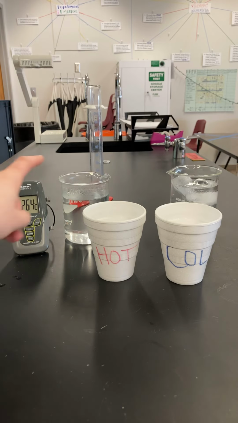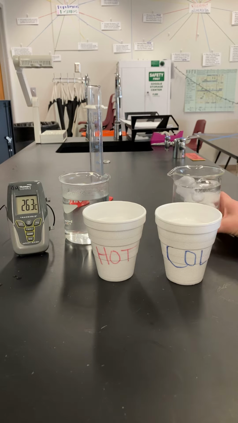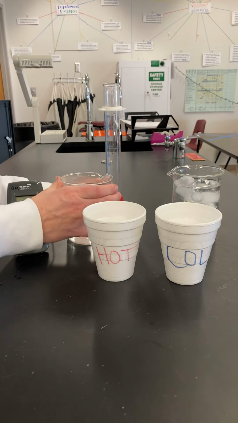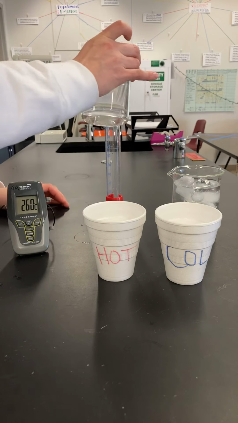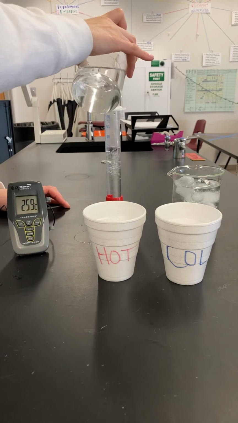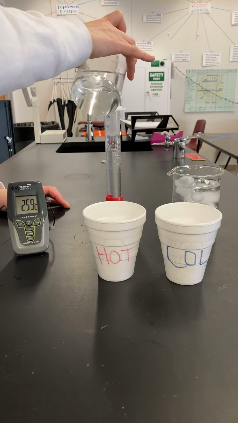Over here, I have just a stock solution of boiling hot water that I just boiled and poured into that cup, and I'm going to use this for all 3 parts. And then just some ice water right here. I'm just going to use the water part, not the ice. First things first, I'm going to pour out 100 milliliters of hot water into my graduated cylinder, and I'm going to pour that into my hot cup and get a temperature.